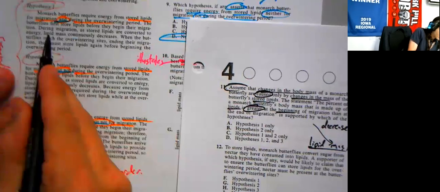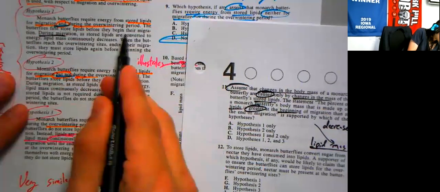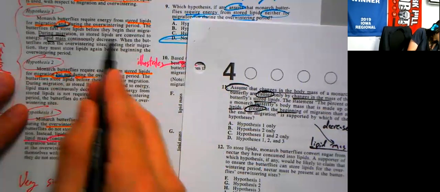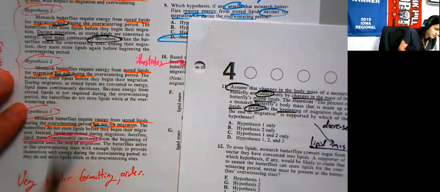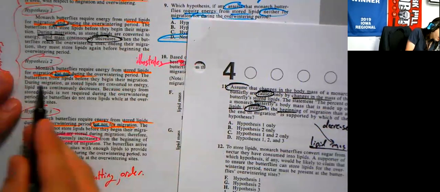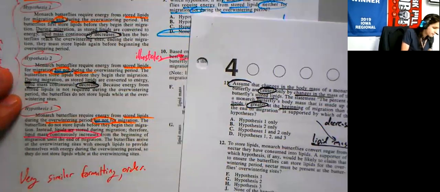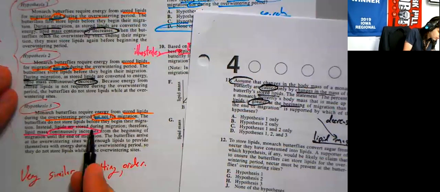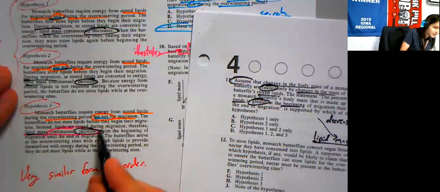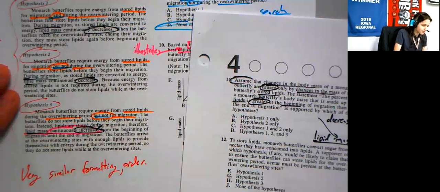Okay, during migration, oh great. During migration, lipid mass continuously decreases. Okay, that's 1, so that's good. During migration, lipid mass decreases, that's 2. 3 says, oh, increases, so that's a no on 3, but 1 and 2, there we go.